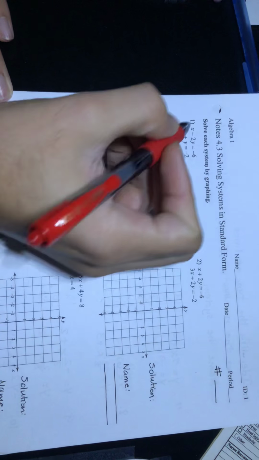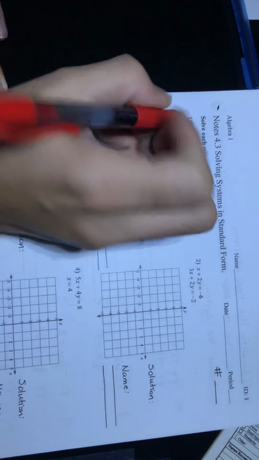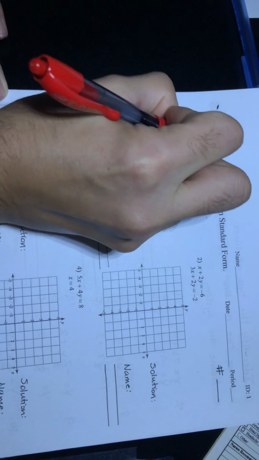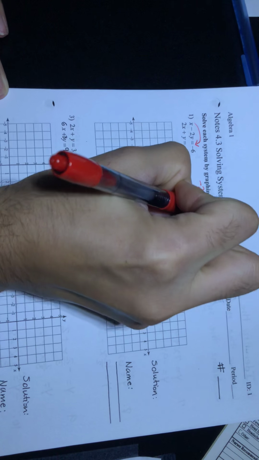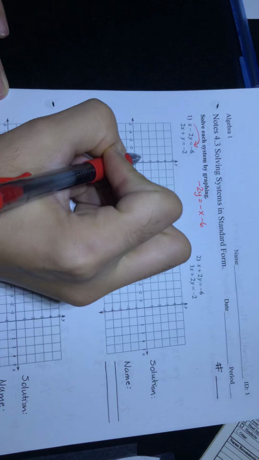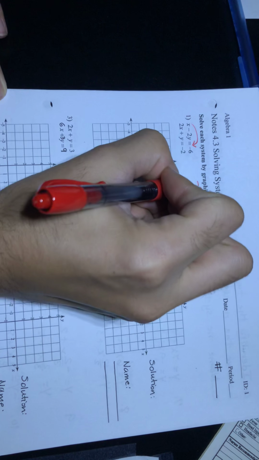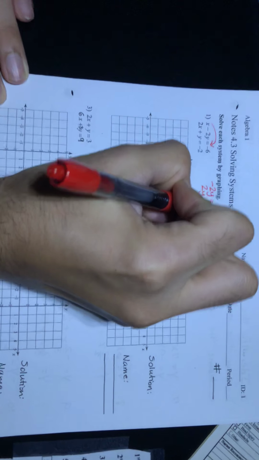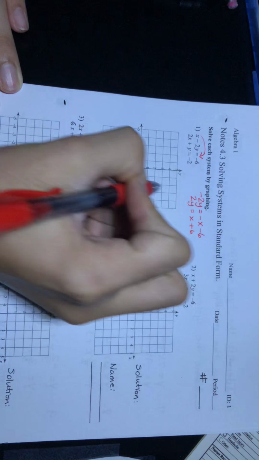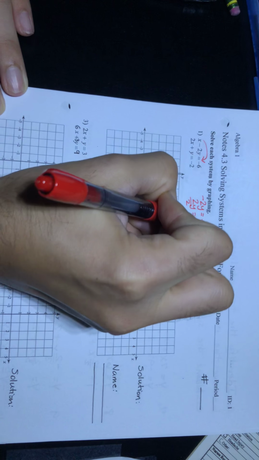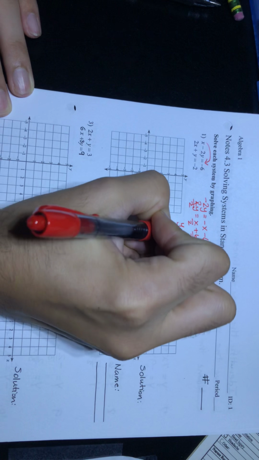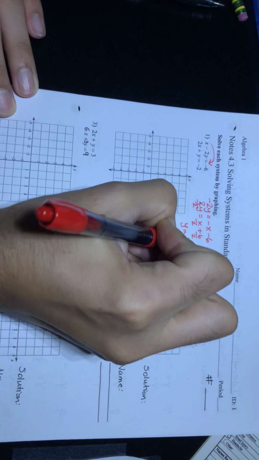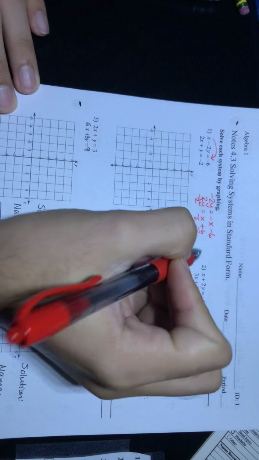So I'm going to solve for the first one by moving the x over here. So that's negative 2y equals negative x minus 6. I change the signs. 2y equals x plus 6. And then I divide by 2. So the answer is going to be y equals 1 over 2x plus 3.